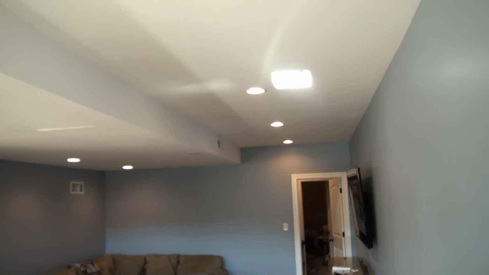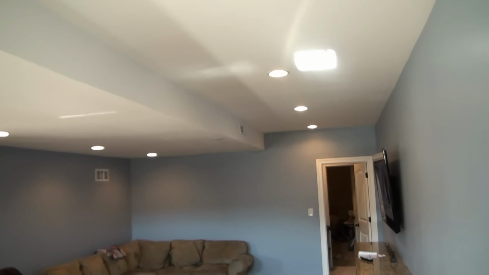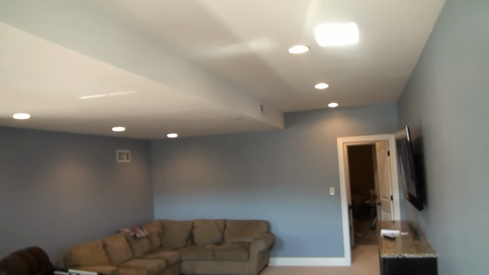I wanted to show you the before, me just talking about what we were going to do to hide all the obstacles in the ceiling scape overhead, and I wanted to bring the camera back down when the project was finished to show you how that all played out.